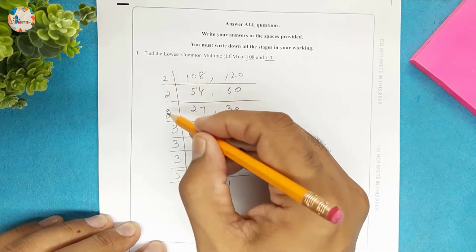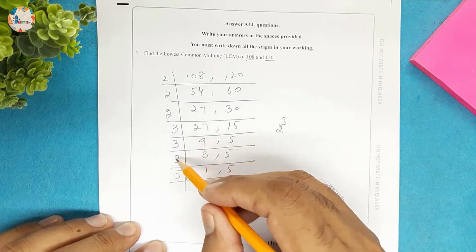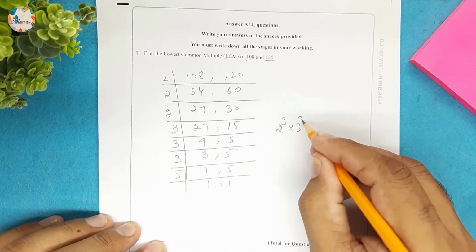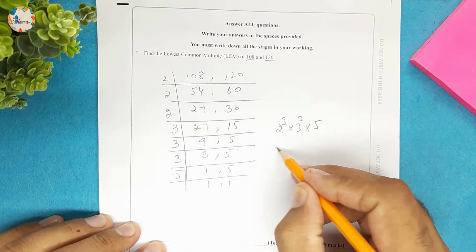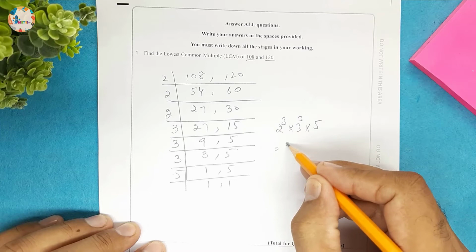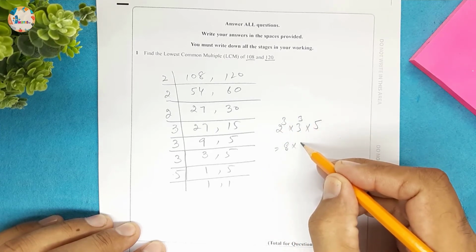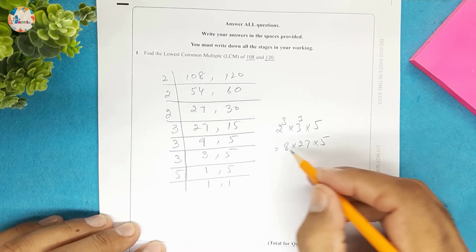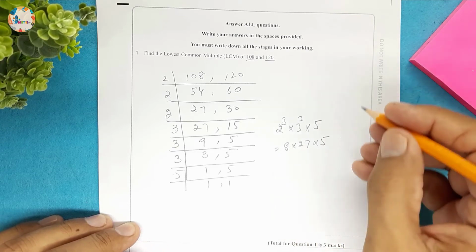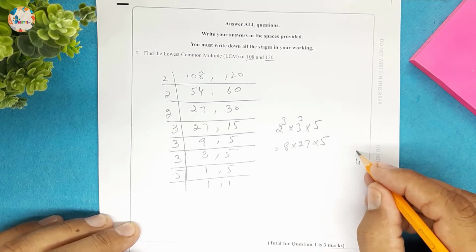Now counting the 2s: 1, 2, 3. So this will be 2 raised to power 3. Counting the 3s: 1, 2, 3. This will be 3 raised to power 3 and into 5. Now we can write this as 8, since 2 raised to power 3 will be 8. 3 raised to power 3 will be 27, into 5. So 8 into 5 will be 40. So 40 multiplied by 27.